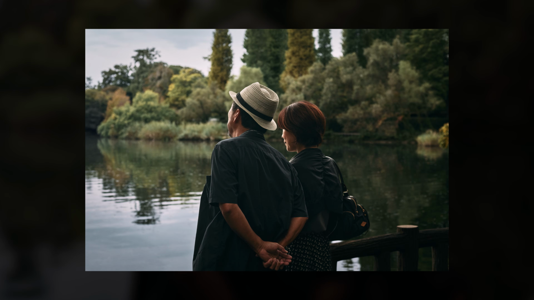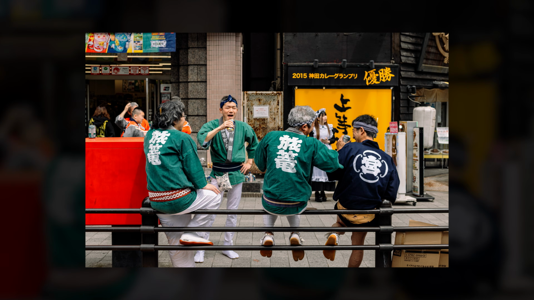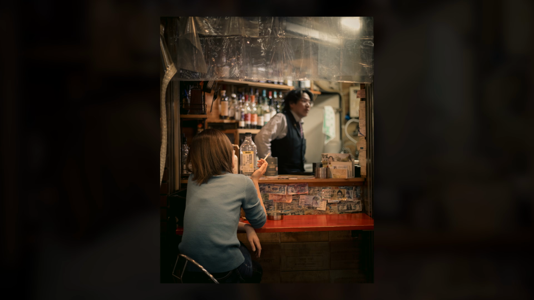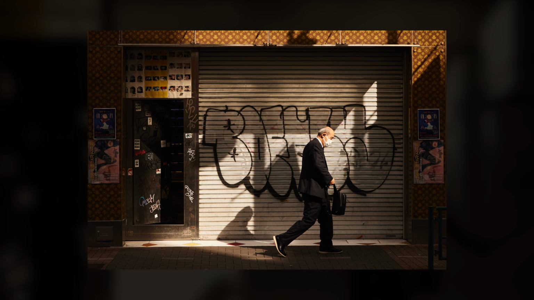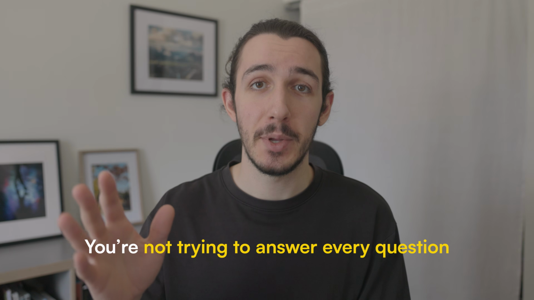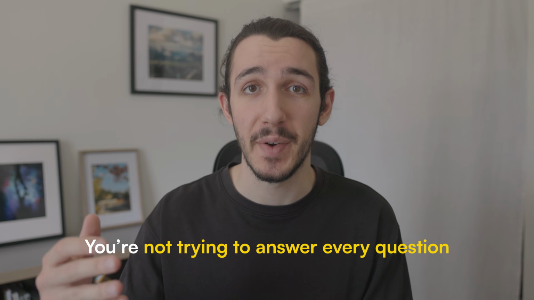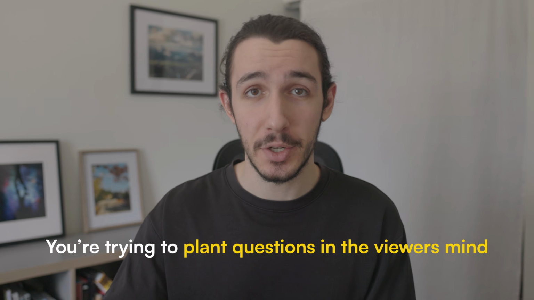The way two people lean into each other, a conversation caught mid-laugh, a slouched posture, a quiet moment of solitude in a public space, or the way someone grips a bag. All of these things can imply joy, intimacy, solitude, or routine. You're not necessarily trying to answer every question in the frame. You're trying to plant questions in your viewer's mind. Who is this person? What are they feeling? What just happened? What's about to happen?